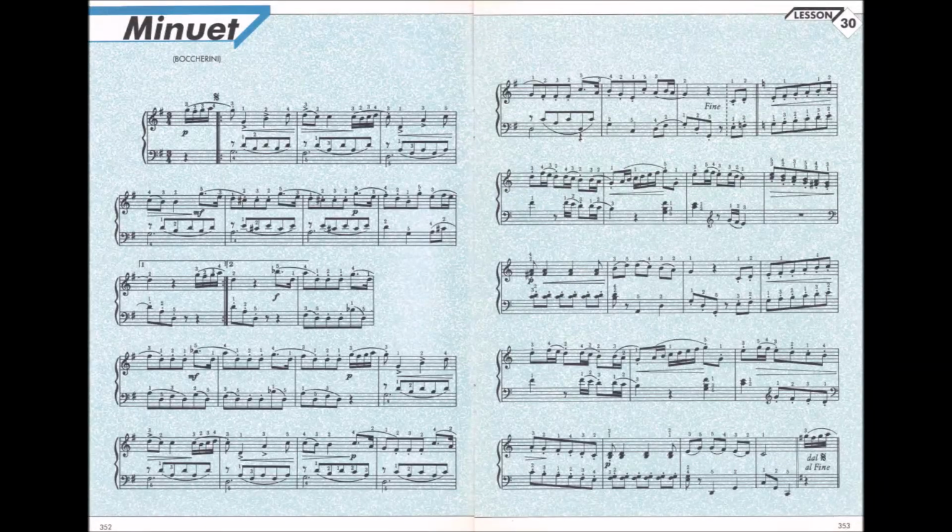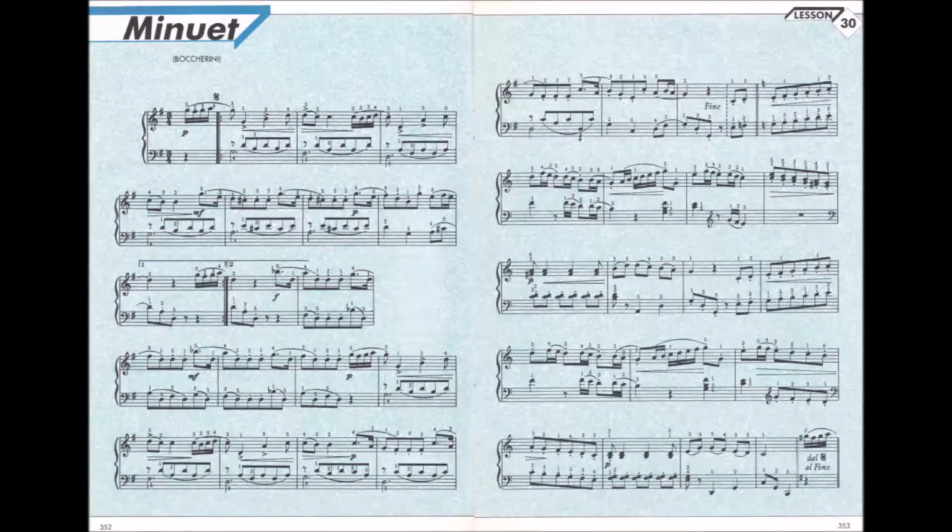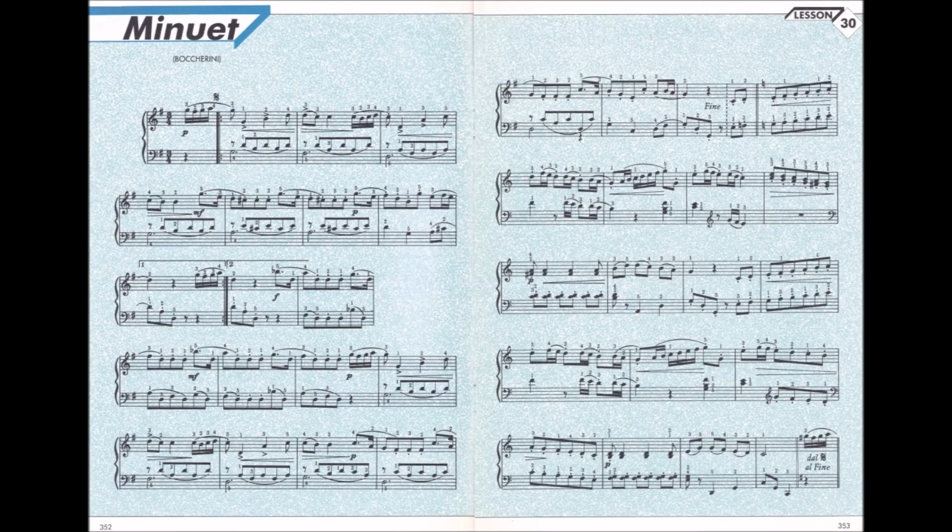Whatever you do, don't miss the change of key signature halfway through. The F sharp disappears at the last bar of the first line of music on page 353. Although it comes back, of course, for the repeat of the first section.